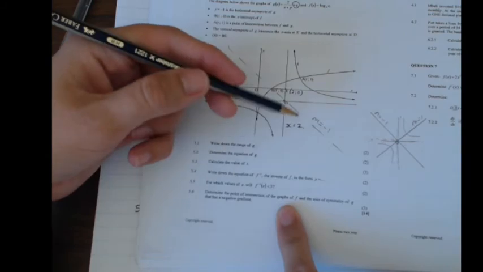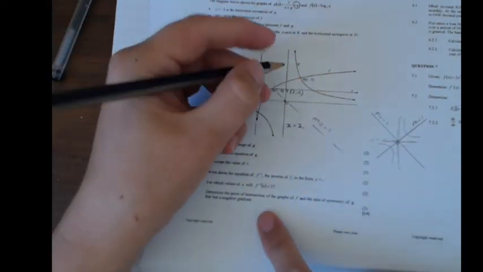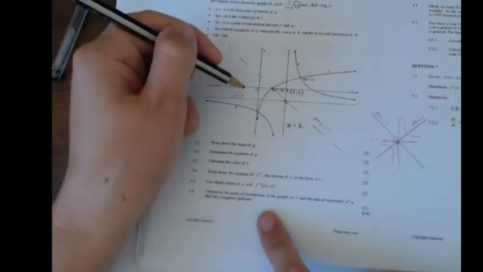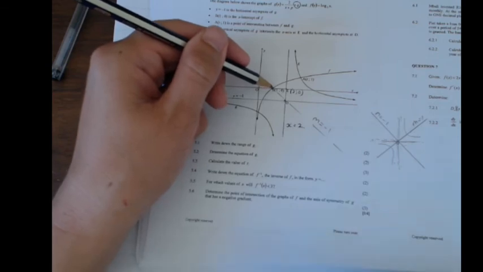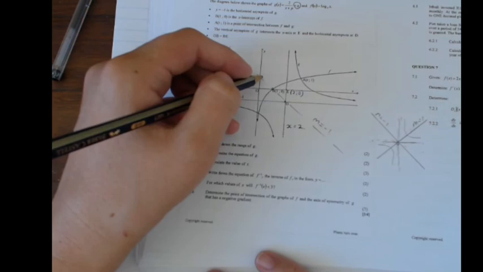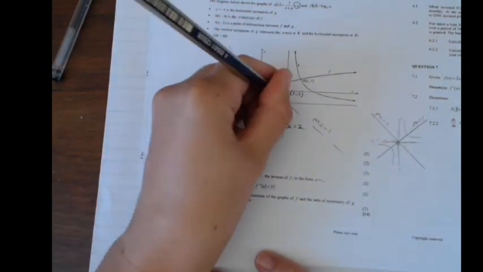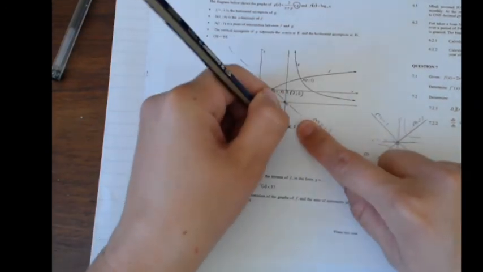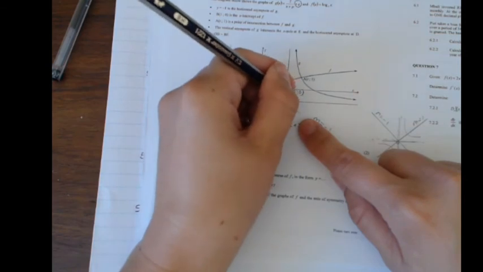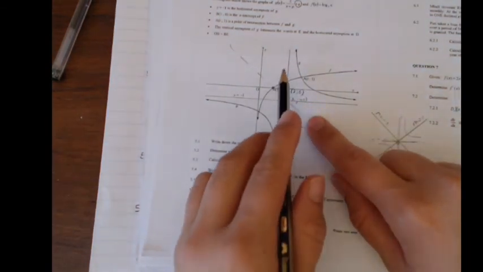Determine the point of intersection between f and the axis of symmetry of g that has a negative gradient. So they want this cutting point between them. It looks like it might be on that line, but not necessarily. I need to do the calculations. So on this 45-degree line through the point, the x is 2 everywhere on that line at D, and on this line the y is always -1. So point D is the point (2,-1).